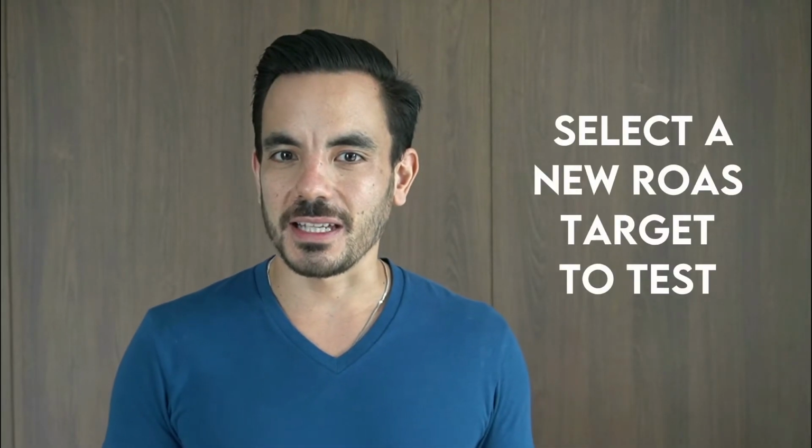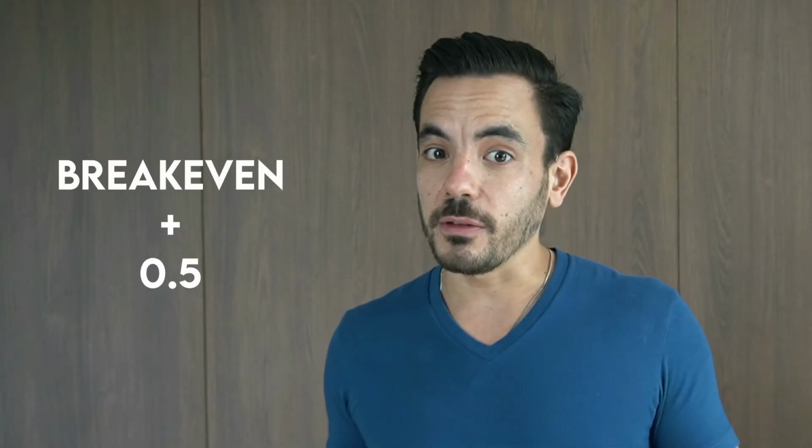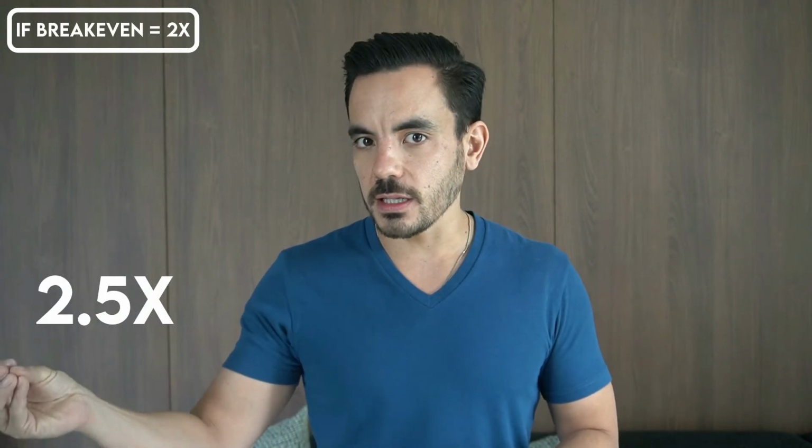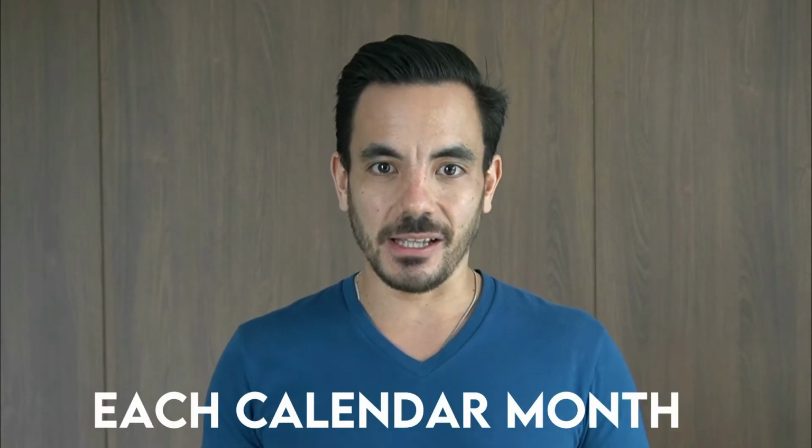Now, as you move into month 2 of your test, select a new ROAS target to test. Break-even plus 0.5 or break-even plus 2. If your break-even is 2x, that means in month 2, you would either be testing a target ROAS of 2.5x or 4x. Keep repeating this process, trying a new ROAS target each calendar month.